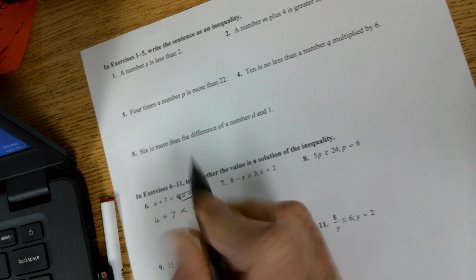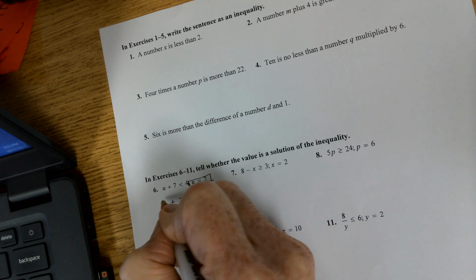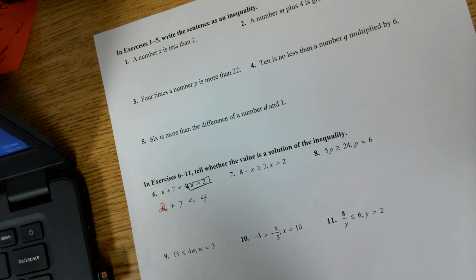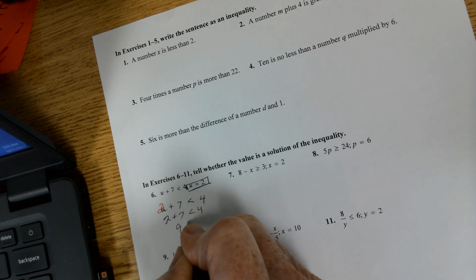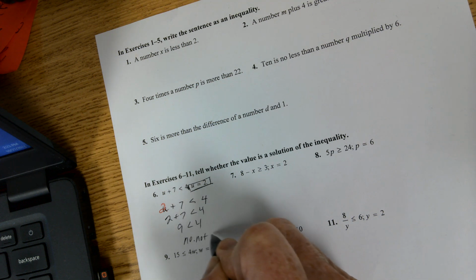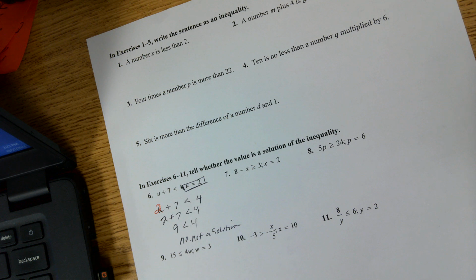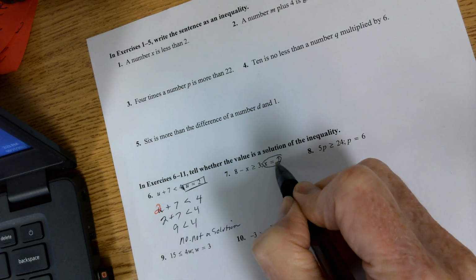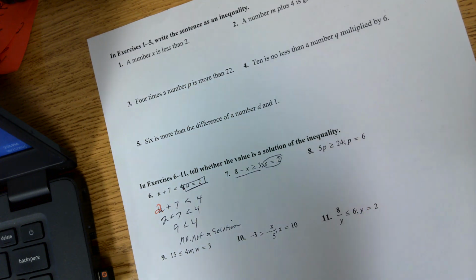So you're going to take that 2 and replace the u with the 2. We're substituting in. So 2 plus 7 is 9. Is 9 less than 4? No, not a solution. So that's what the semicolon is. It's saying, is this a solution to the inequality? So that one's written kind of weird.